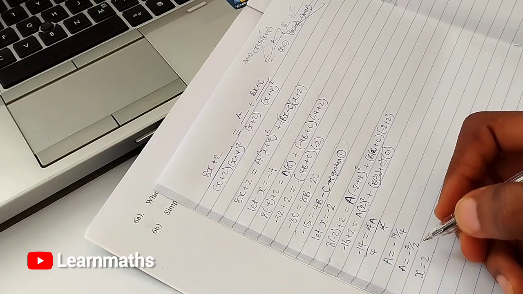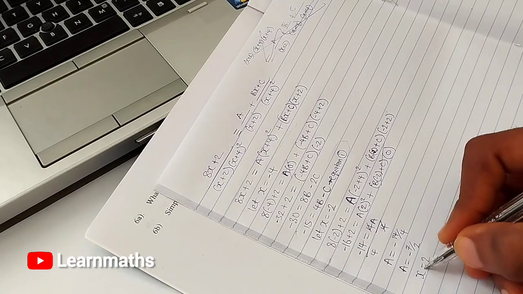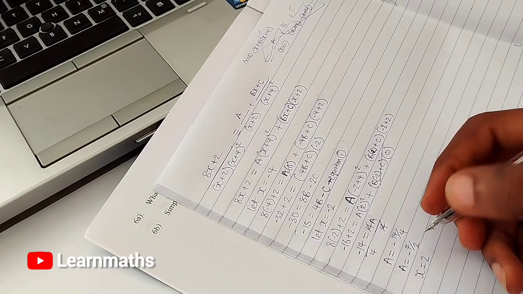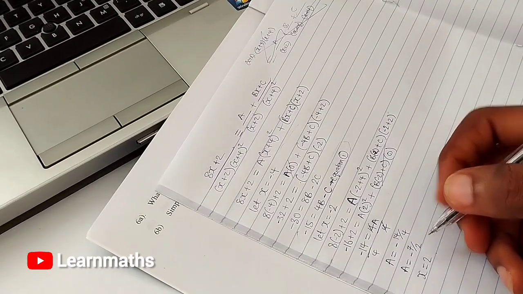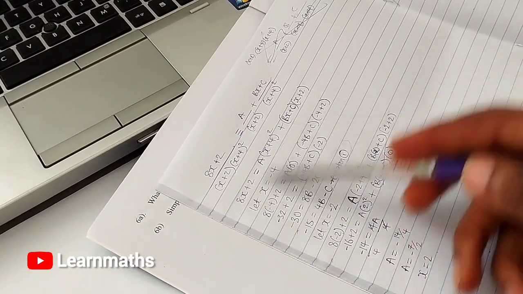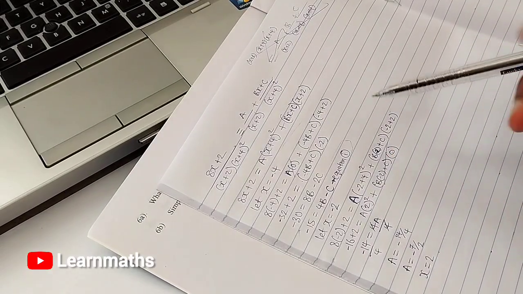You can decide to use 3, try it out and see you get the same answer. You can try any number of your choice, you get the same answer. But just do not use 0. If not, you're going to eliminate everything and get nothing, right? Don't use 0. Use any other value.